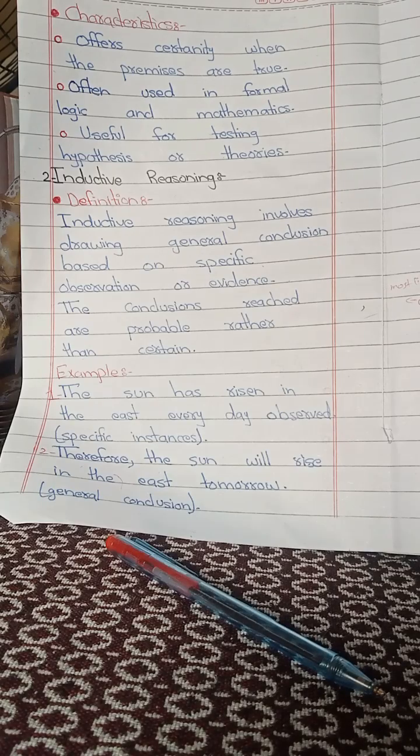Next, we see the characteristics of deductive reasoning. First, it offers certainty when the premises are true. Certainty. What does certainty mean? Certainty means something that cannot be doubted.